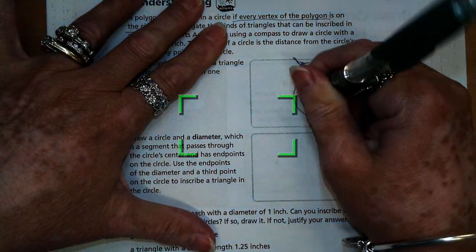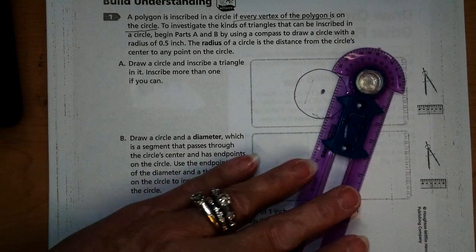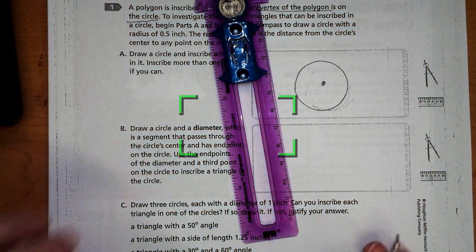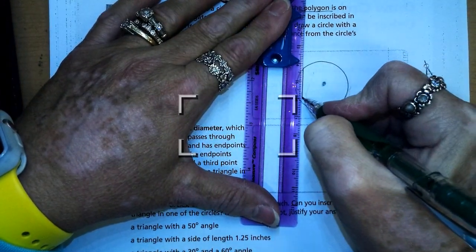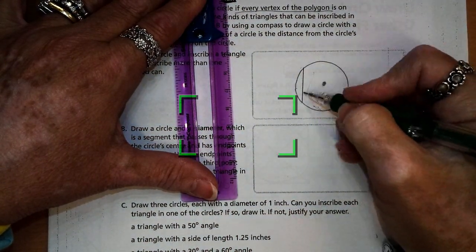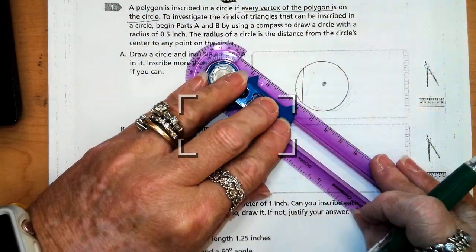Okay? So take your ruler or whatever straight edge you have. So I'm going to draw mine like this. So from here to here, touching, right? It's got to touch the circle. It doesn't say if it has to be acute or obtuse.